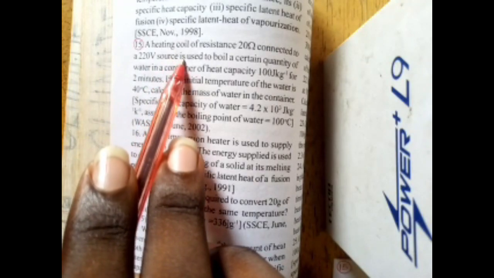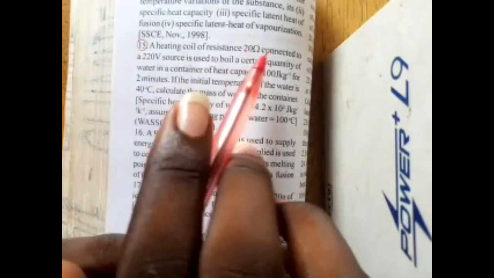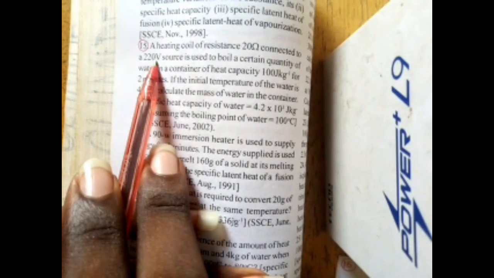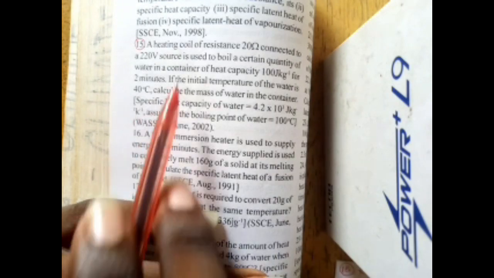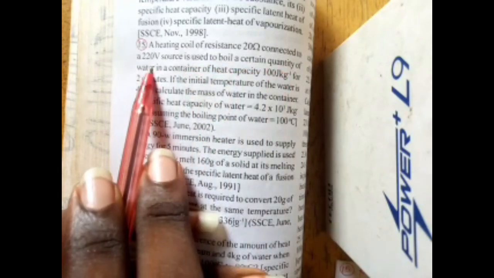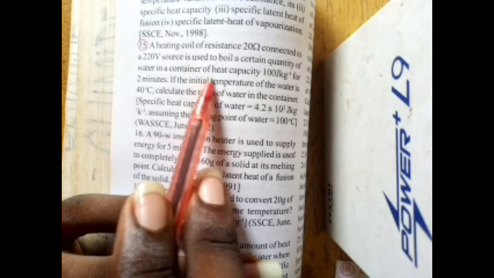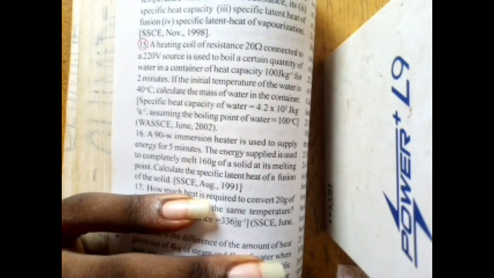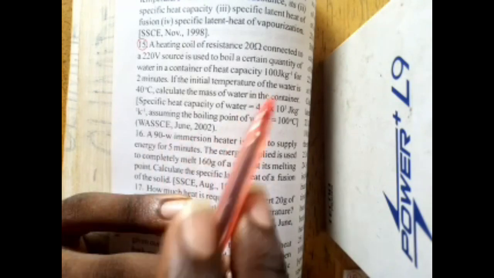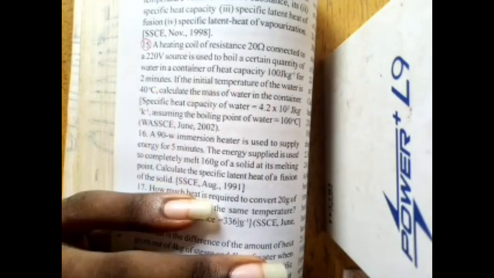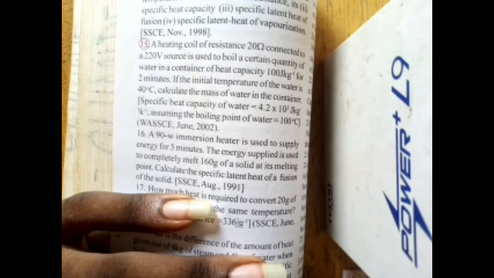It says a heating coil of resistance 20 ohms is connected to a 220 voltage source. So we have resistance of 20 ohms, and our voltage is 220 volts. It is used to boil a certain quantity of water in a container of heat capacity 100 joules per Kelvin. And the heat capacity of the water which it is used to boil is 100 joules per kilogram. Now it is used to boil water for 2 minutes, so our time taken is 2 minutes.